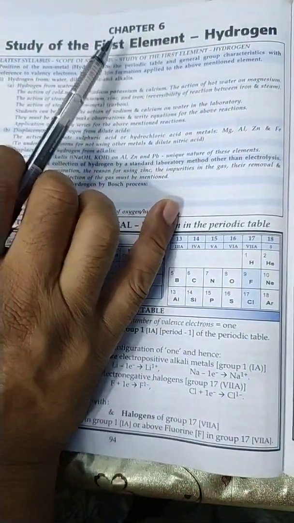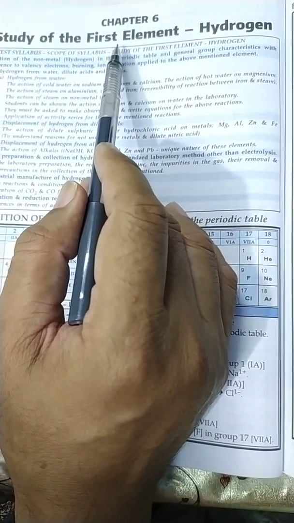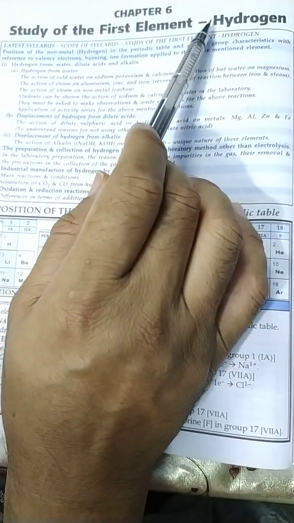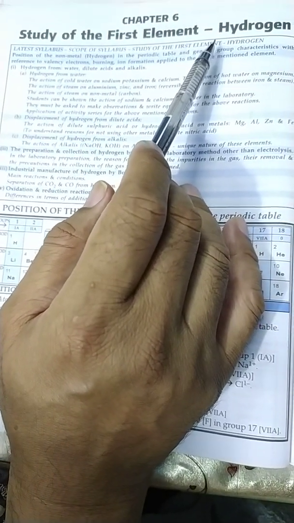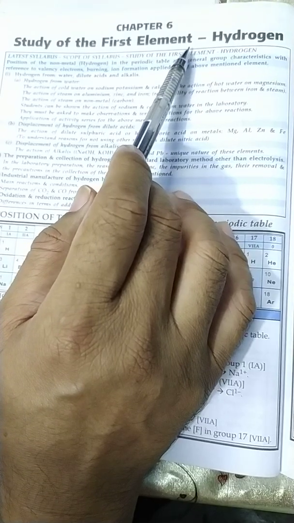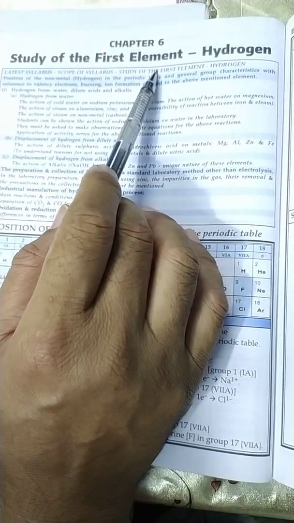So we see, children, that the position of the non-metal hydrogen, we all know it is a gas, so it's a non-metal in the periodic table. And we see that some of the characteristics of hydrogen are very unique. It has got atomic number 1.